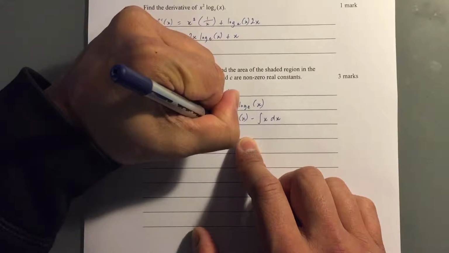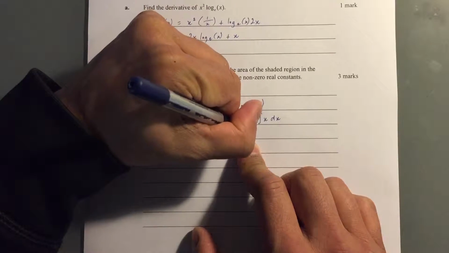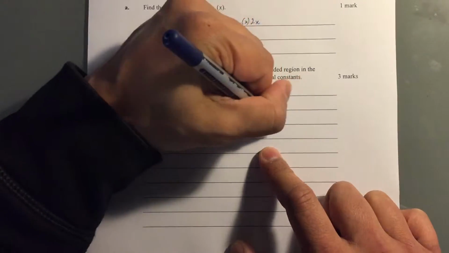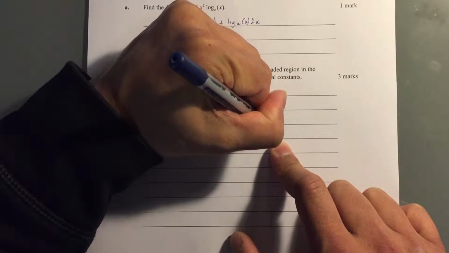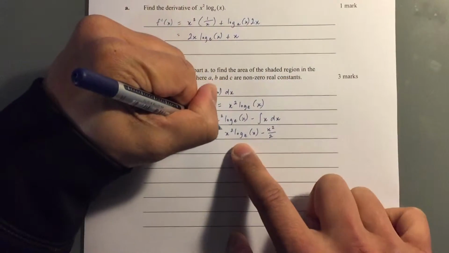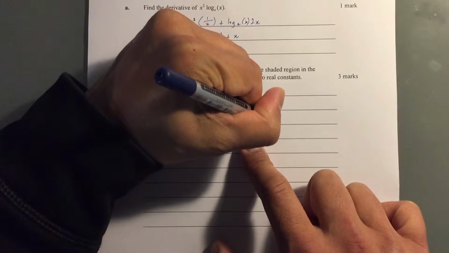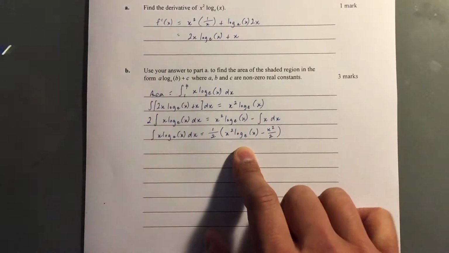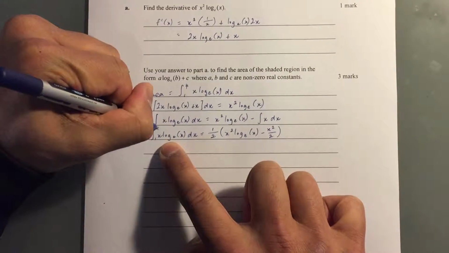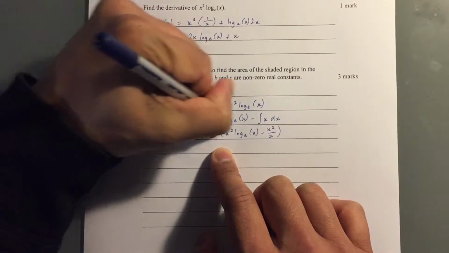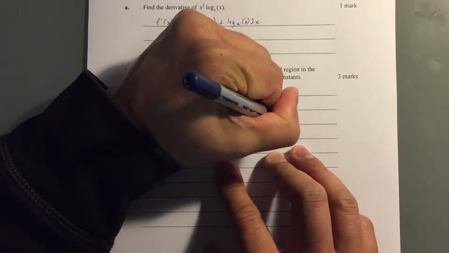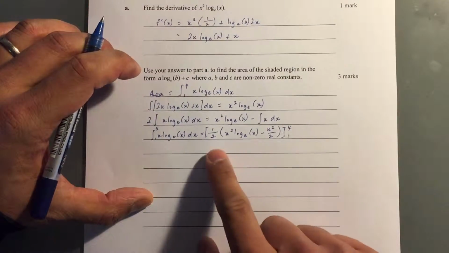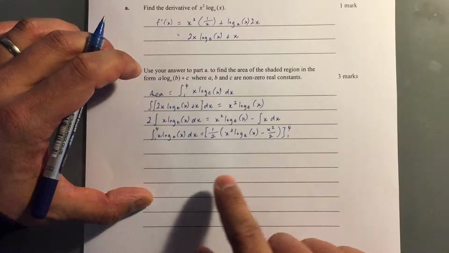In here will be x squared log e of x, and while I'm here, I'm going to anti-differentiate x, so take x squared on 2, all of this multiplied by a half. Now because I need the area from 1 to 4, those will be my terminals. And now we just need to evaluate this right hand side.